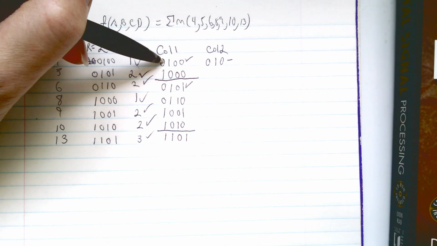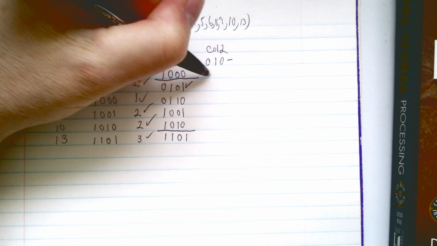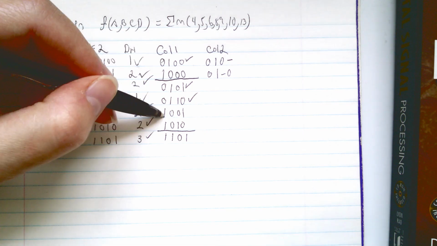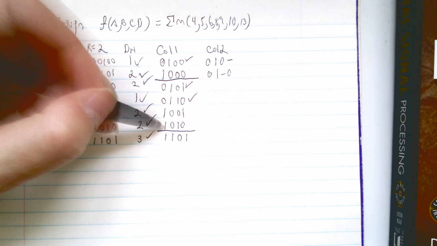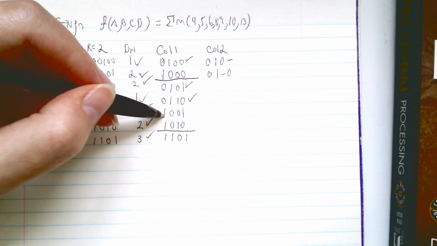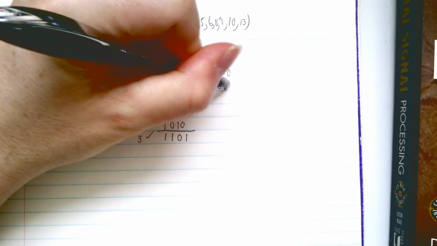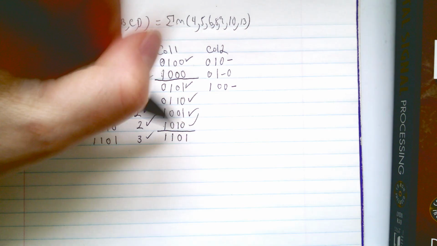We can compare this min term against the next min term, and we'll get 0, 1, dash 0. Now we can compare it against here, but there's 2 bits of difference, so it doesn't work. Compare it against here, 2 bits of difference, doesn't work. Go to the next one, compare it against here, 2 bits of difference. Now we see 1 bit of difference in the least significant bit, and that makes 1, 0, 0, dash. And we do it again here, and that makes 1, 0, dash 0.